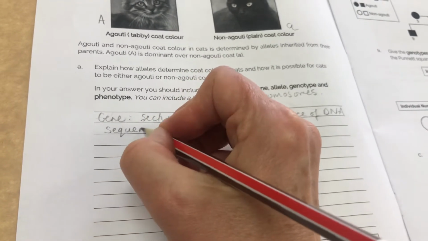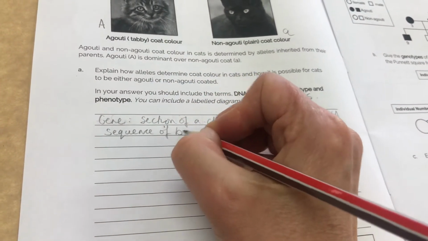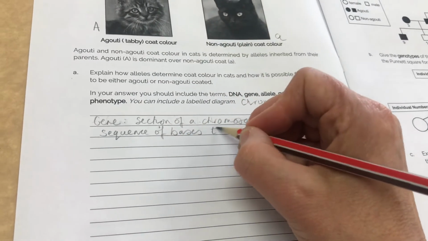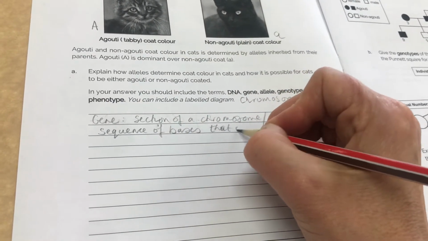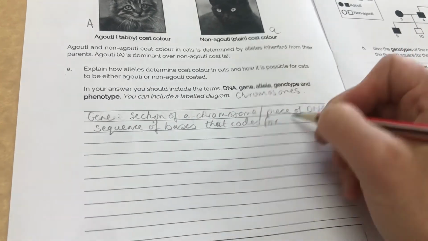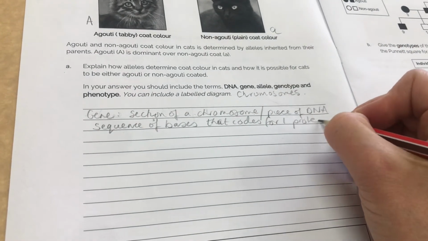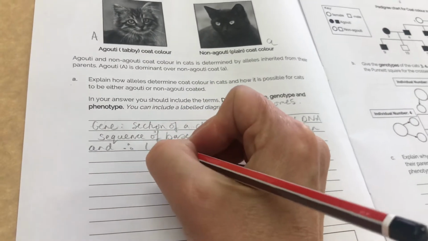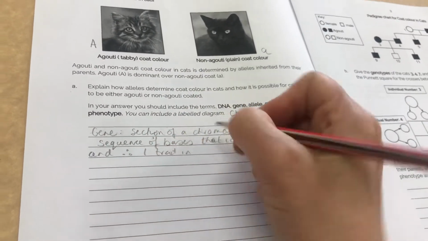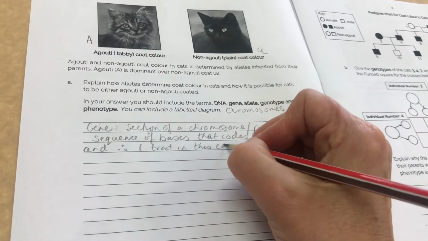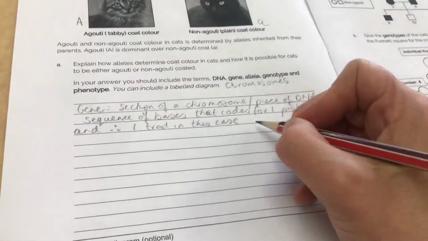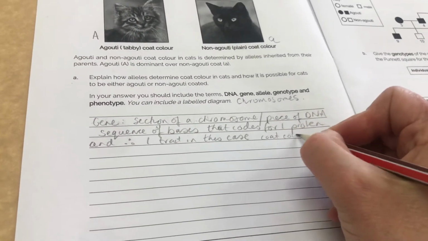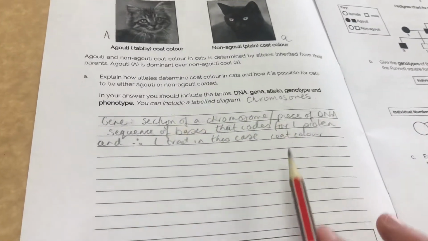This is a really important phrase, sequence of bases, and this codes for one protein and therefore one trait. In this case, I always like to write in my question, in this case, coat colour for cats. So the gene is the coat colour gene.